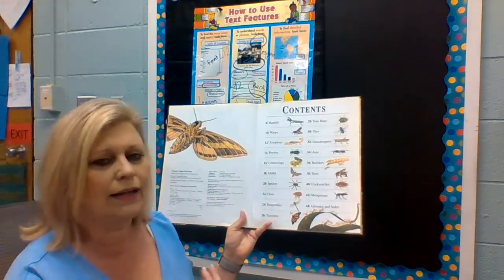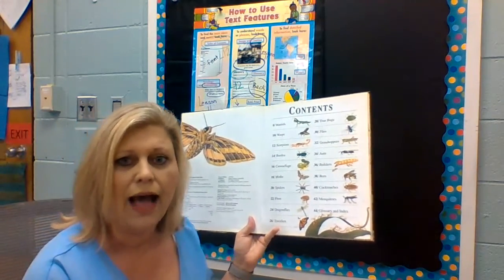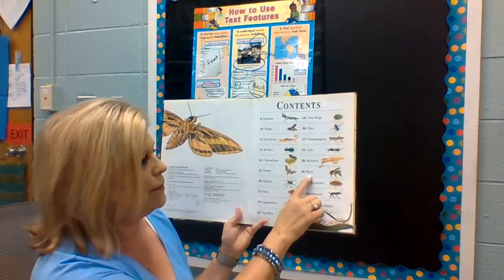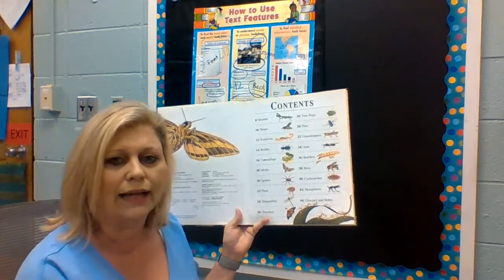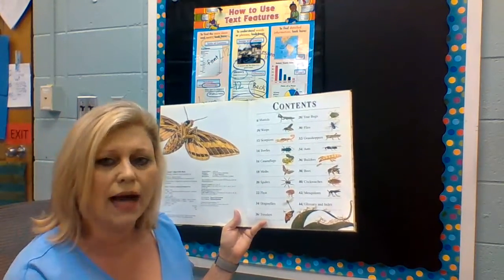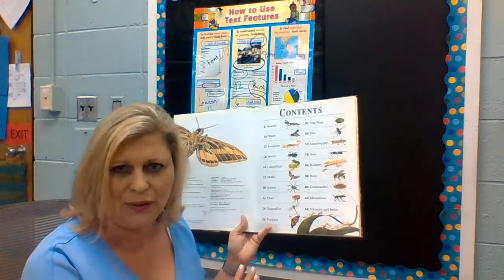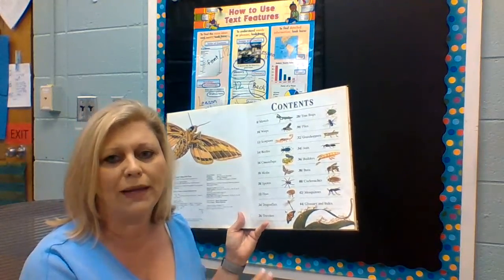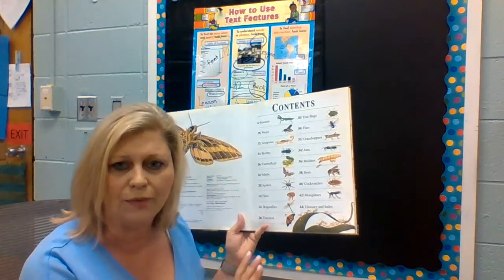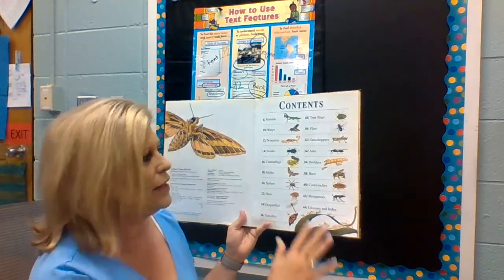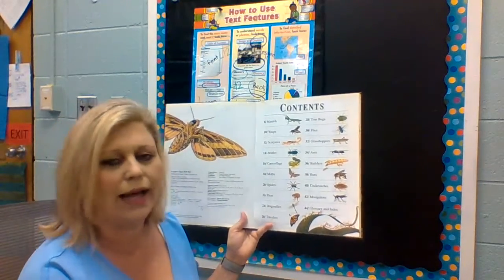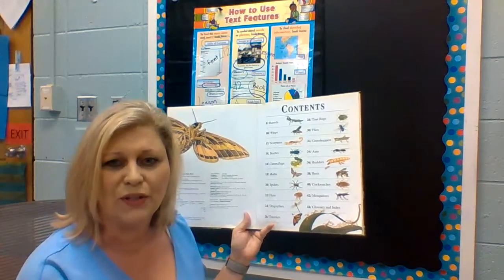So if I am really into studying about bees, I would look for bees in my table of contents, and it will tell me exactly what page to go to. Sometimes it will tell you what chapter to go to, like if you're reading a Jeannie B. Jones book, it will give you the chapter and the page number. So table of contents is a very good way for you to go directly to what you need to read about.